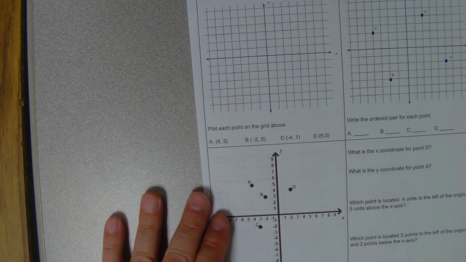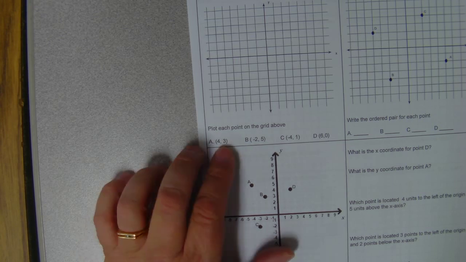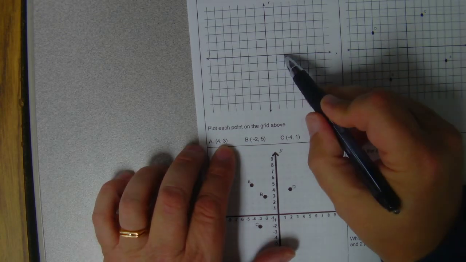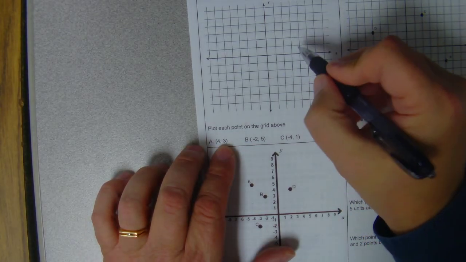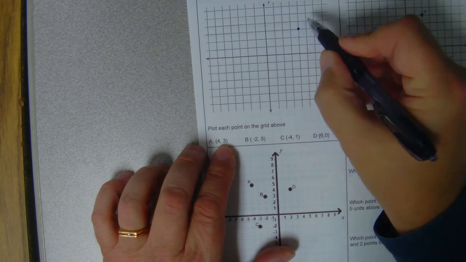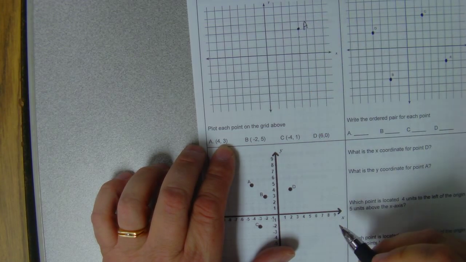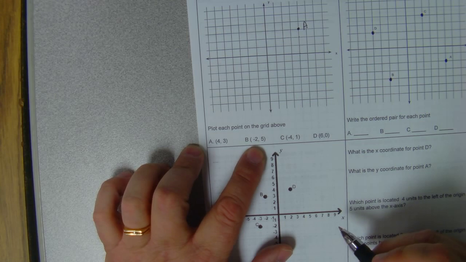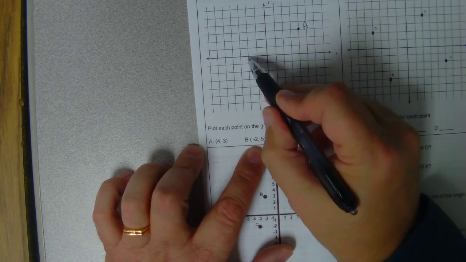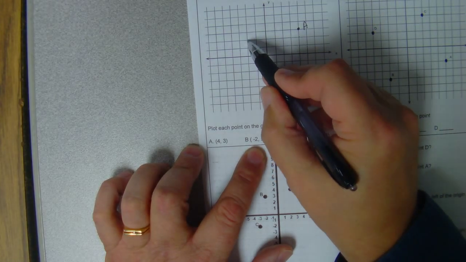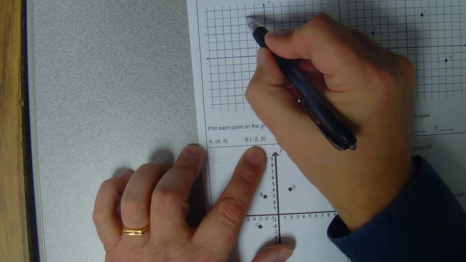Okay, go ahead and plot each of these. See if you can do it faster than me. 4, 3: 1, 2, 3, 4, 1, 2, 3. That is where A is. Negative 2 on the X, and up 5: 1, 2, 3, 4, 5.